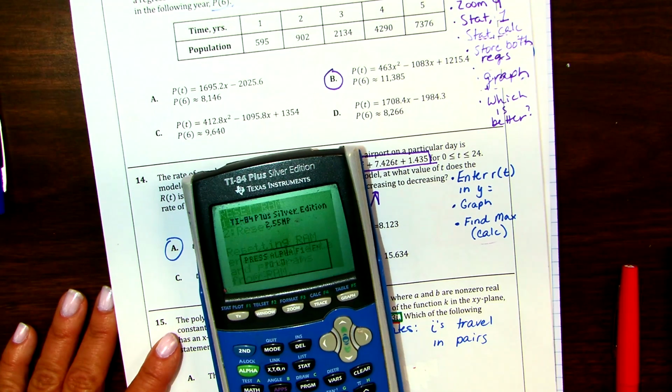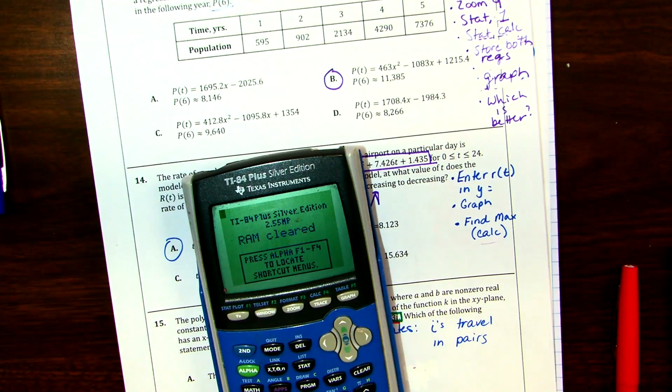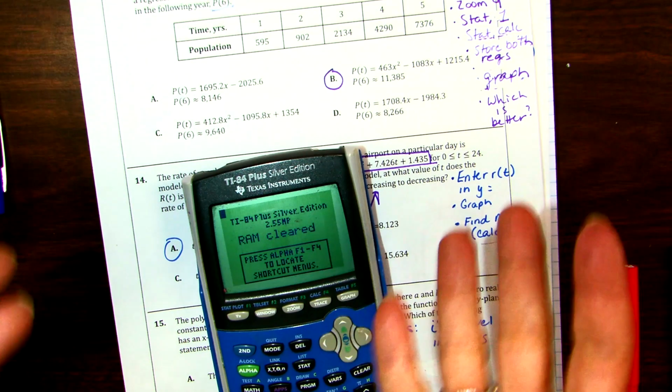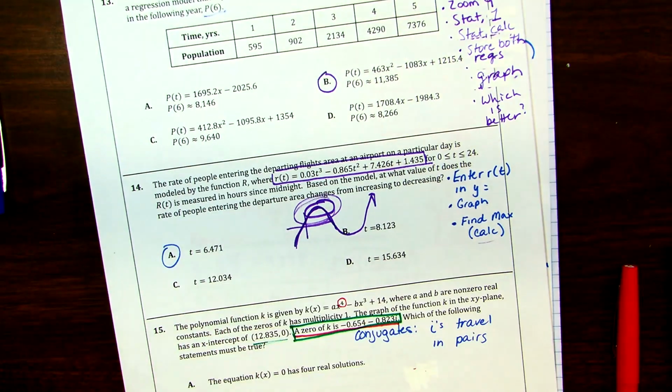Clear your RAM. Guys, this comes from the very last section that we did, which was where you had to use your stat enter and your stat plots and all this. What they're asking is, here's some data. Let's put it in our calculator. And should we use a linear or a quadratic model to model it? That's what it's asking. How do I know that? Because I looked at the choices. Some of them are linear, some of them are quadratic.